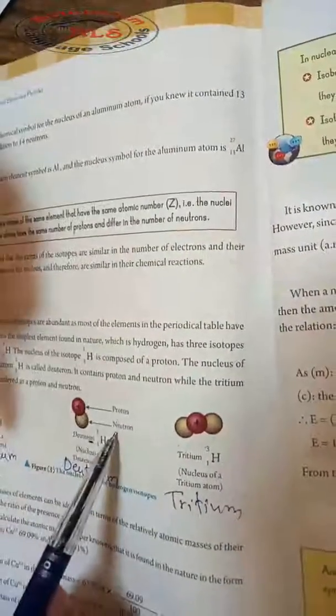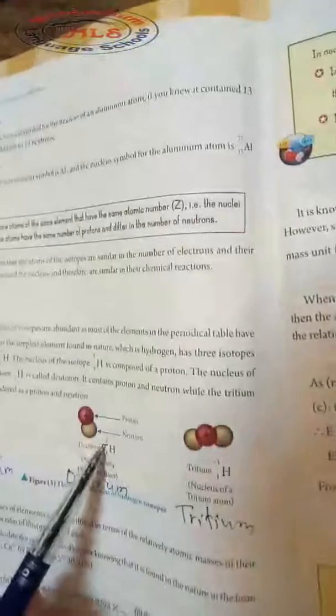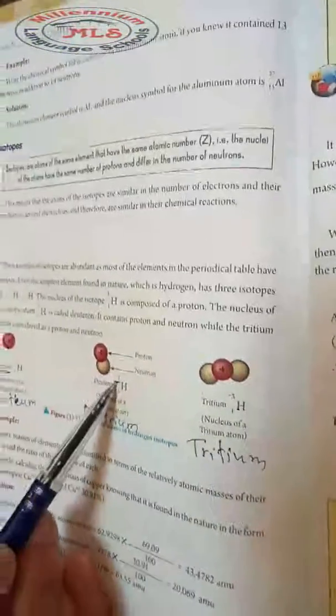It contains one neutron and one proton. So its mass number is 2. As you know, mass number is the summation of protons and neutrons. So here we have 2. So the mass number is 2.